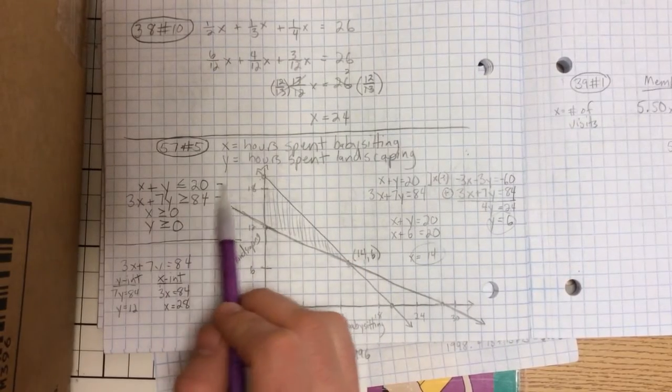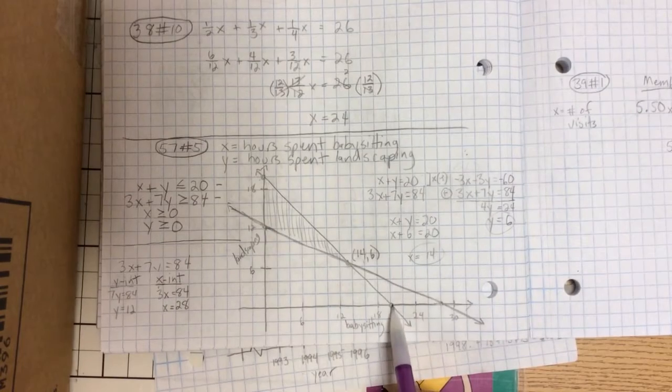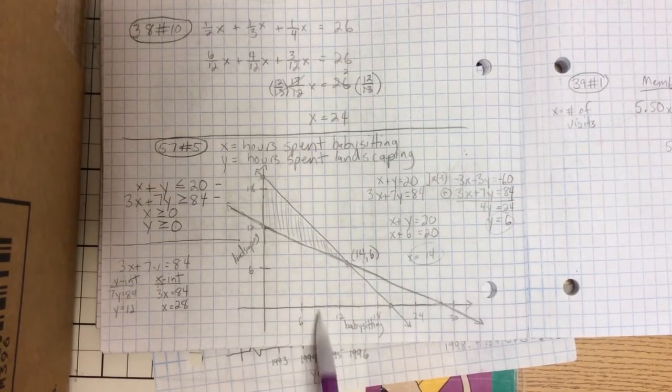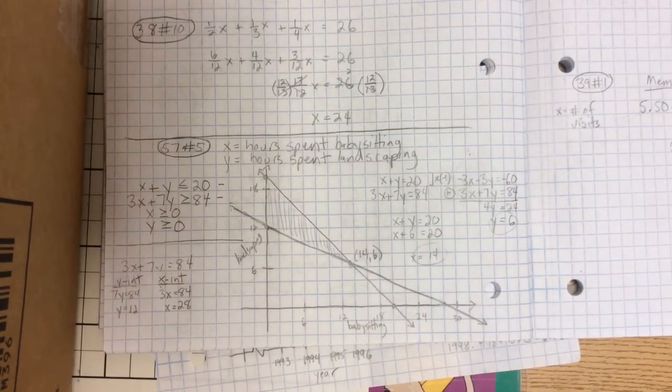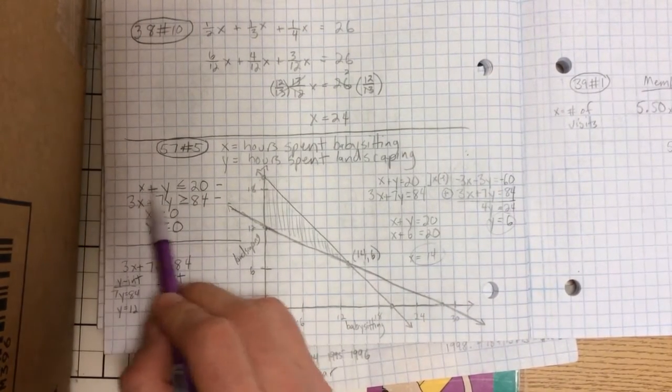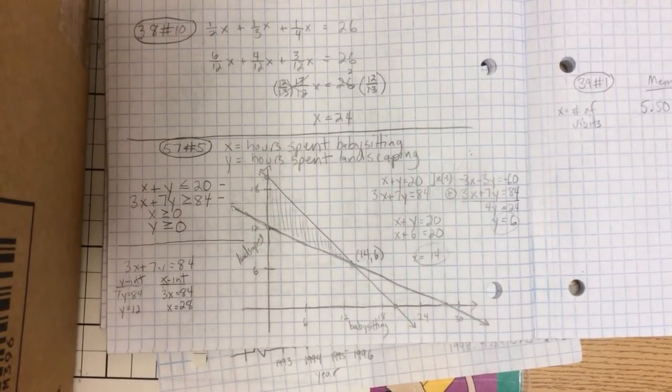It's just got an x-intercept of 20 and a y-intercept of 20. So 20 here, 20 here. I'm counting by 2's on each axis. And I graph that line there. That's the boundary line. And 0, 0 works in the inequality, so we're shading below that line.